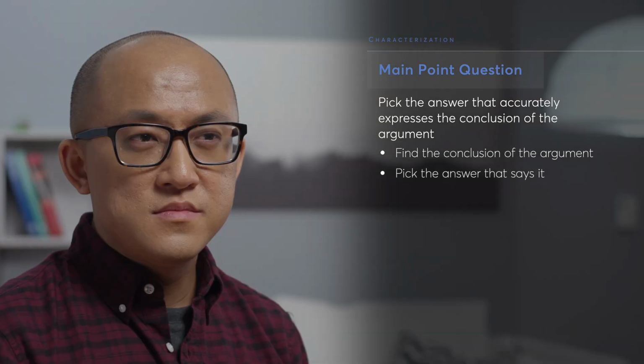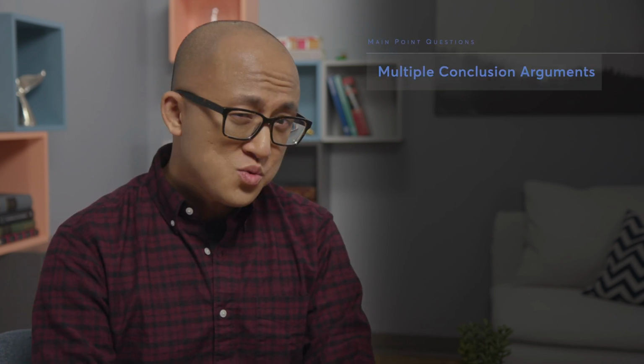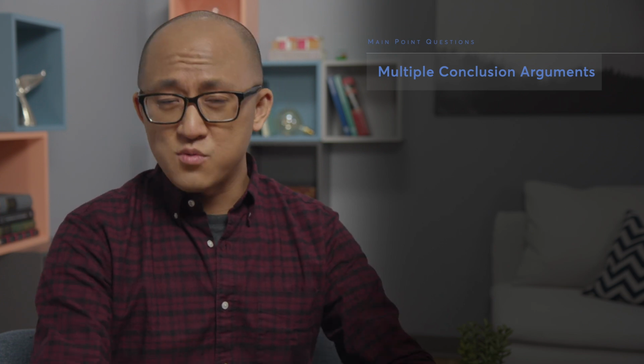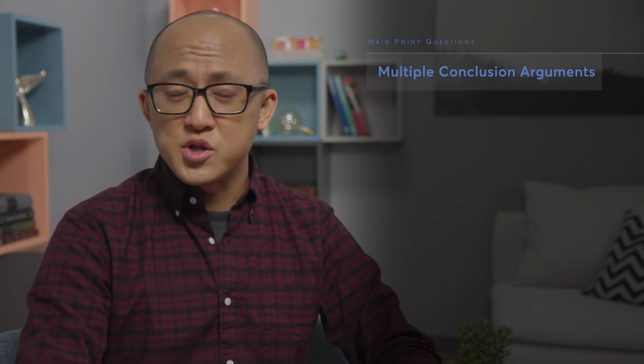On main point questions, we just have to find the conclusion and pick an answer that says it. But there's one wrinkle we need to address. On some problems in logical reasoning, arguments are actually a little more complicated than just premise versus conclusion. Now you want to sit down for this, or if you're standing, make sure you grab onto something. Sometimes arguments have multiple conclusions. That's right, not just one conclusion, but two or theoretically more than that, if the LSAT writer stubbed a toe that morning and wanted to take it out on you.